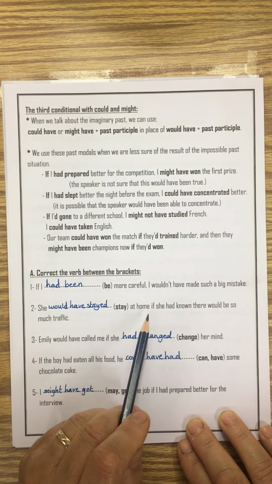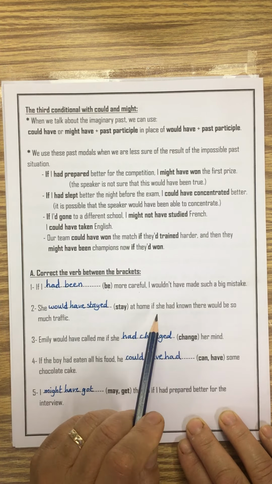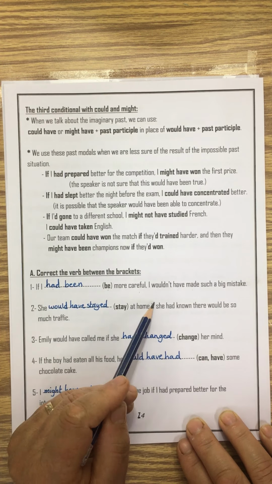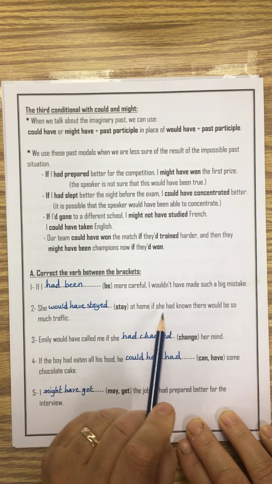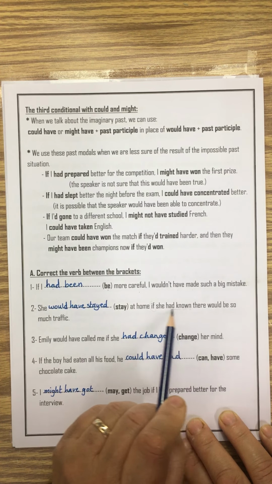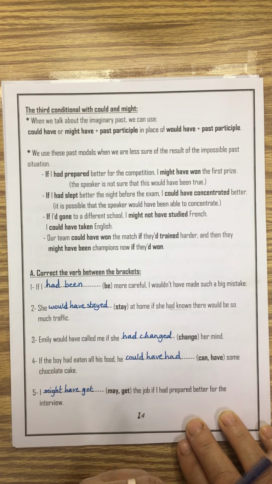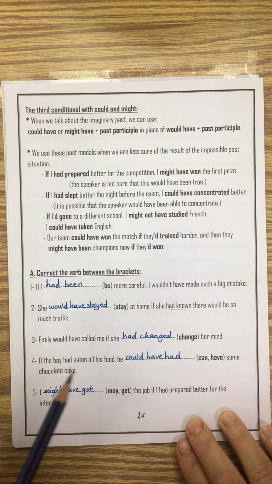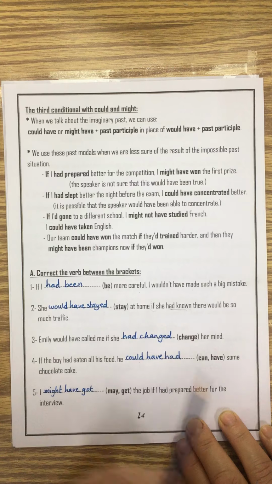She stay at home if she had known. هلا هاي if closed لكن حطوا لنا if in the middle. Okay, if it was followed here أو is followed here by past perfect إذا لازم أحط would أو could or whatever plus have plus verb 3 فبقول she would have stayed at home.